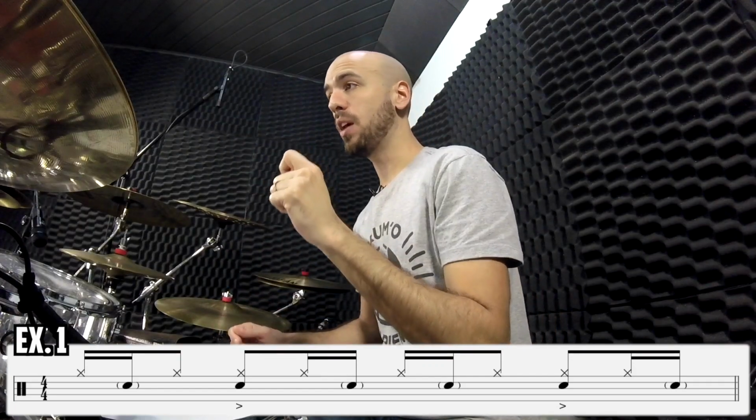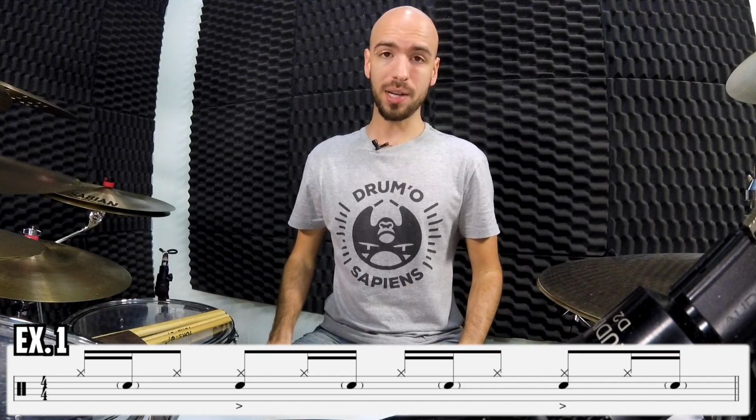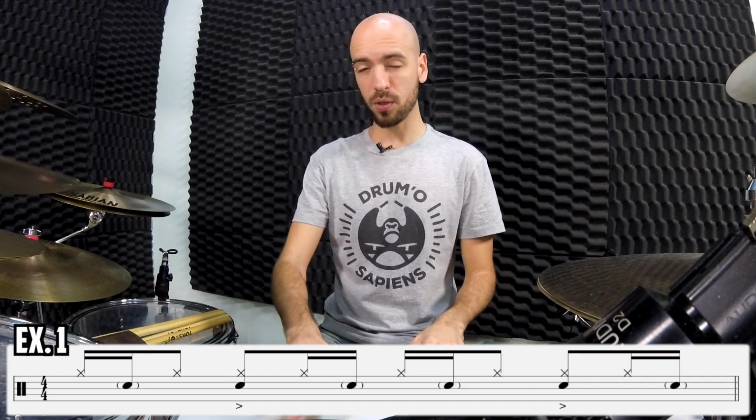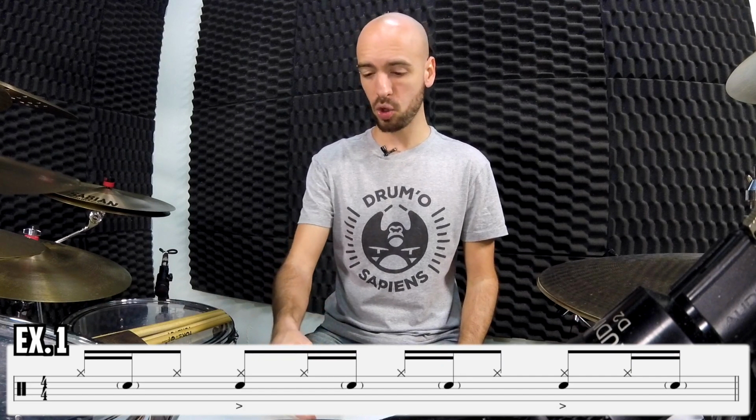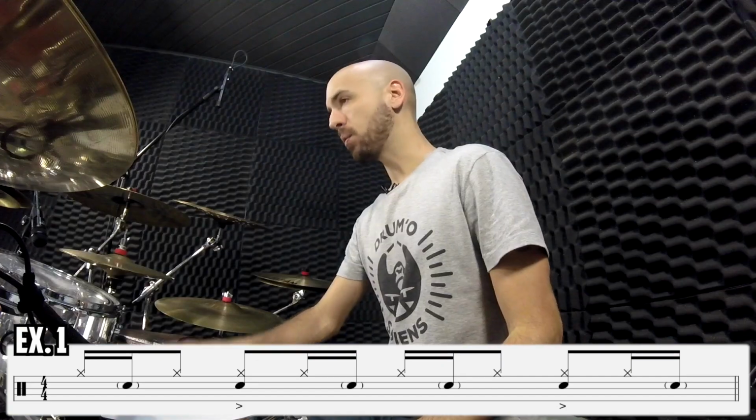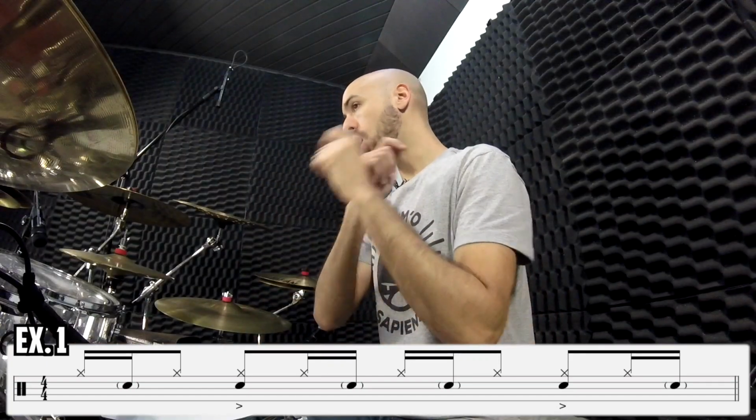So the higher you lift your drumstick, the louder you're gonna play. That's the mechanics. So when you're trying to play those ghost notes, try to lift your drumstick just a little bit, just like 2 or 3 fingers from the snare drum head. And when it's time to play the backbeats, you can lift it all up and then just let it fall to play this powerful backbeat, okay?